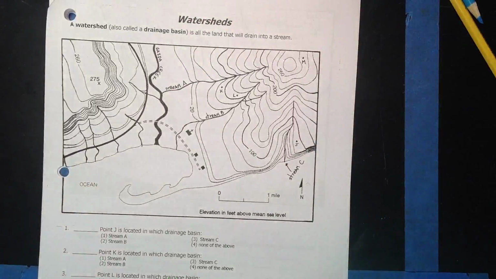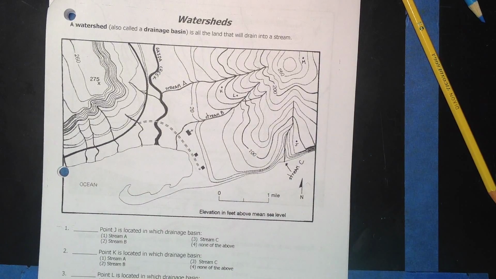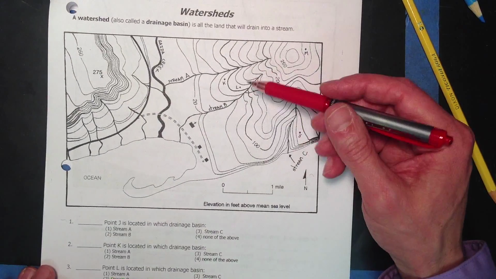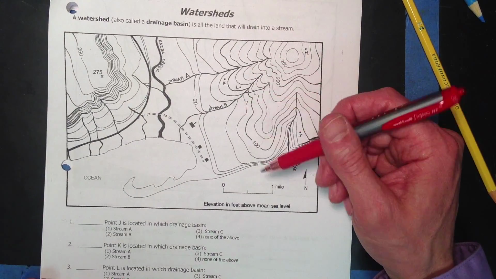Here we go. I'm going to go a little quicker here. Drainage basin. What's key here is you have to realize drainage basin is the area that the stream will flow into.